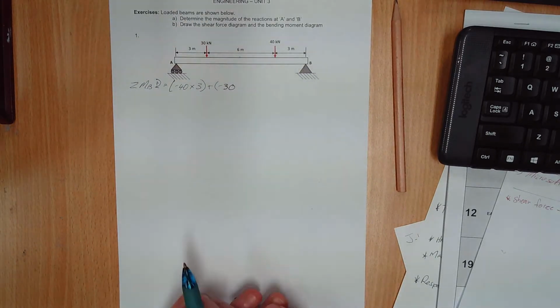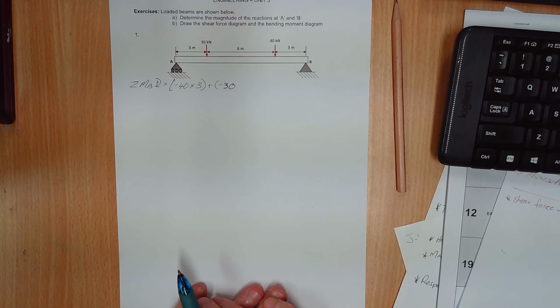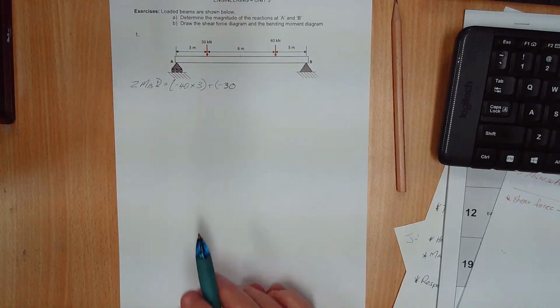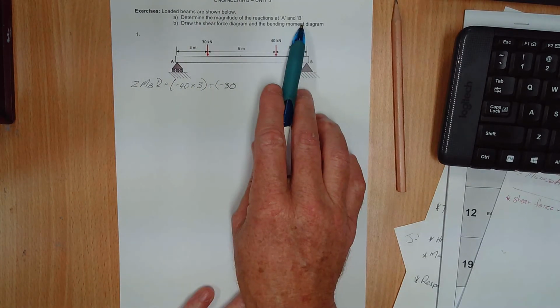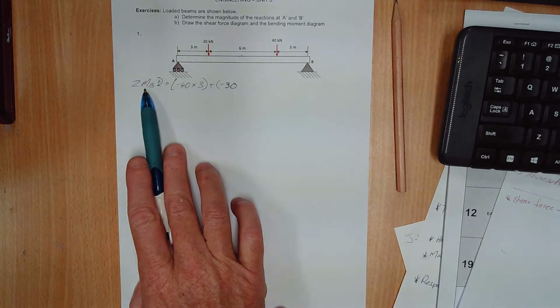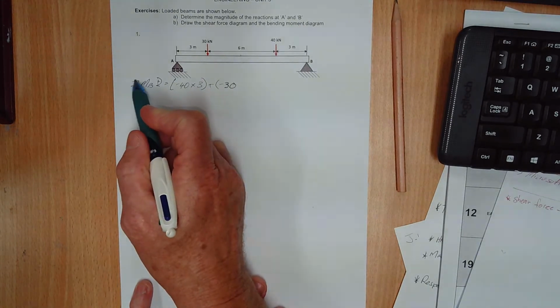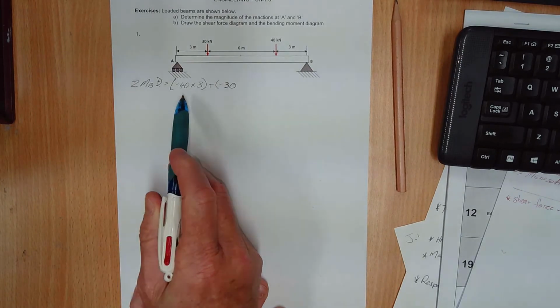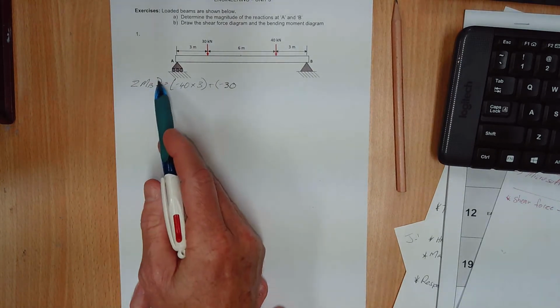So here now, boys, I just wanted to work through that first exercise on page 80. First step, find the reactions in A and B. So if we want to do a sum of the moment about B, we are looking at clockwise direction being positive.